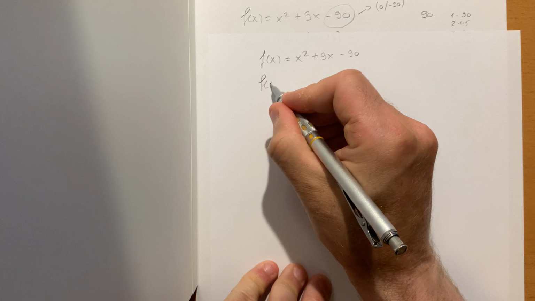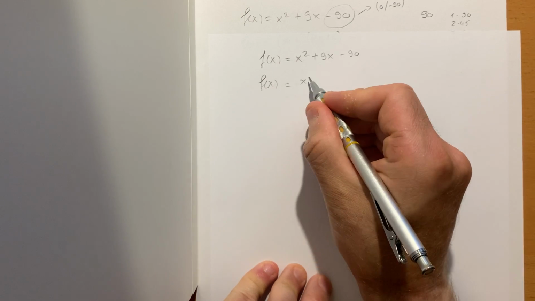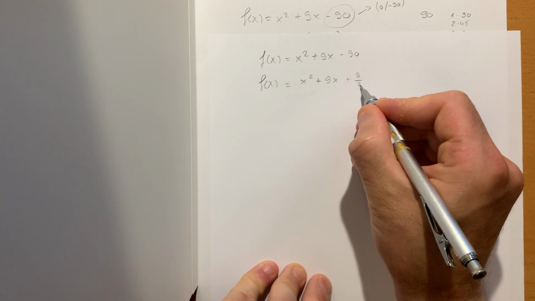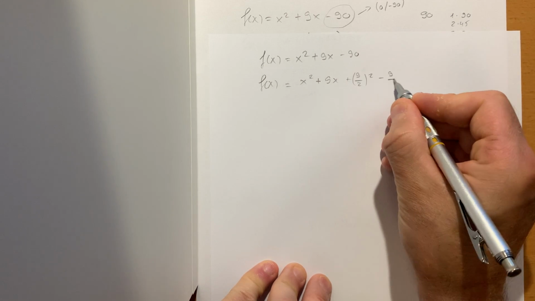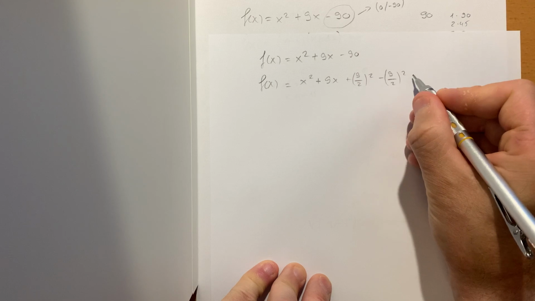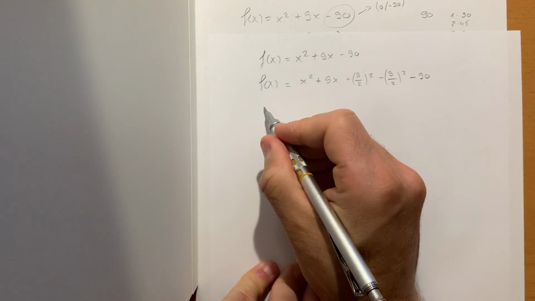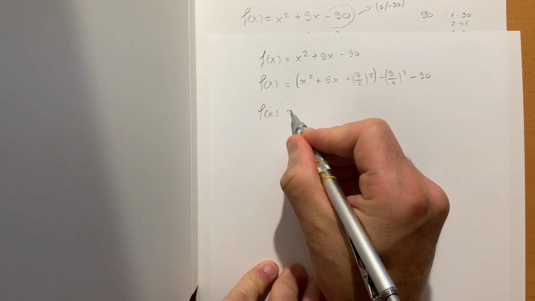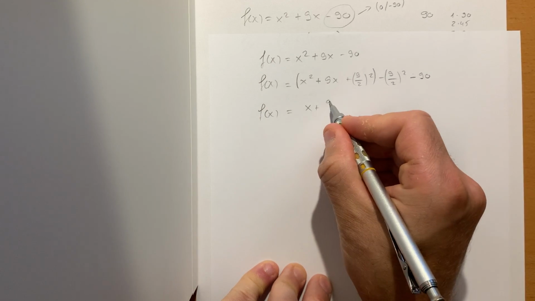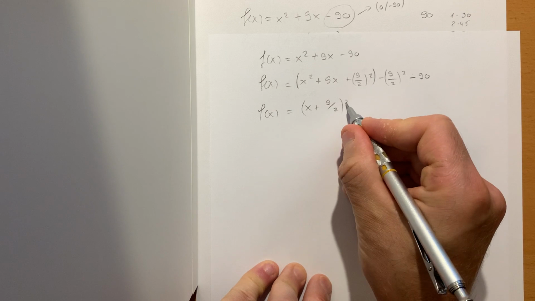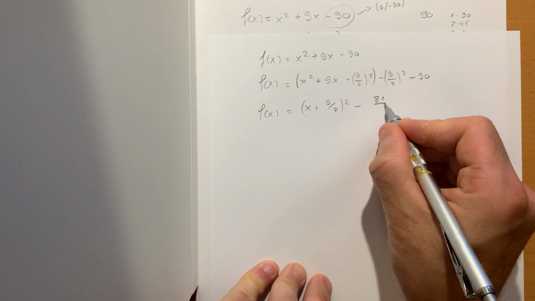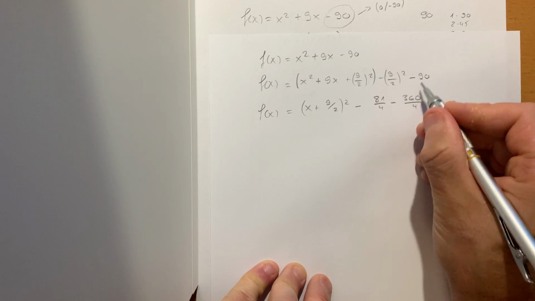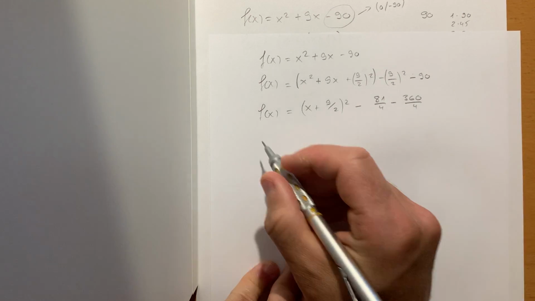You could complete the square. So x squared plus 9x plus 9 halves squared minus 9 halves squared minus 90. So this will be your perfect square. So it's x plus 9 halves squared minus 81 quarters minus 360 quarters. 90 is 360 quarters.